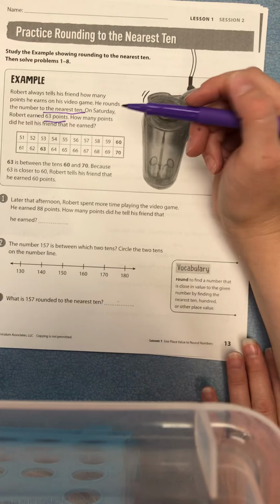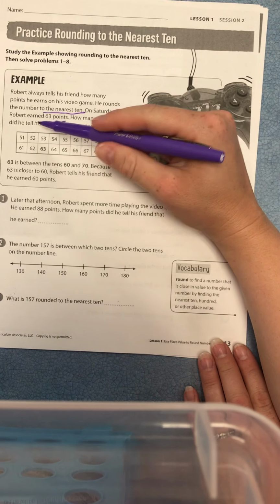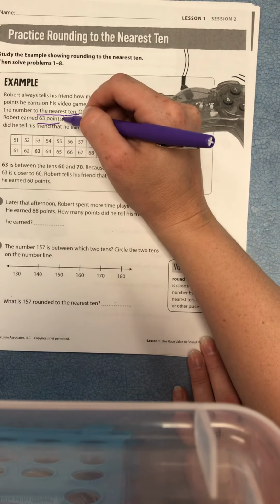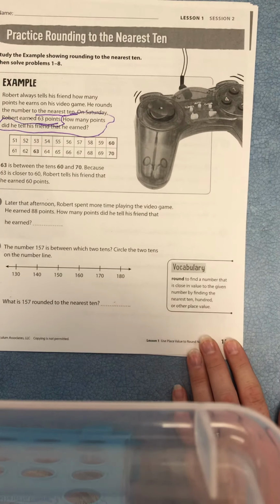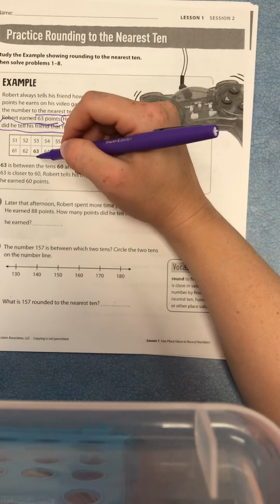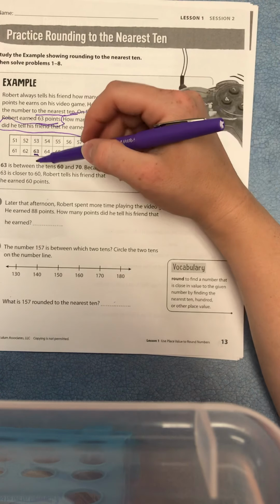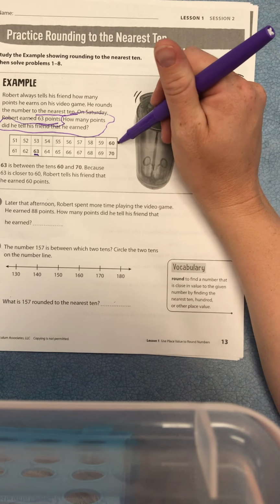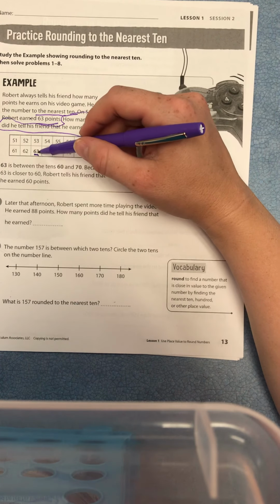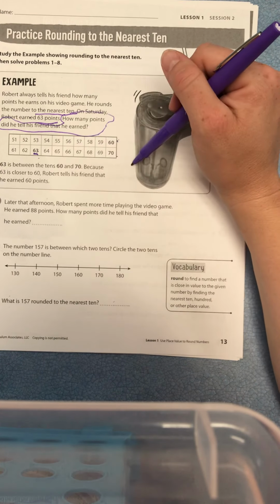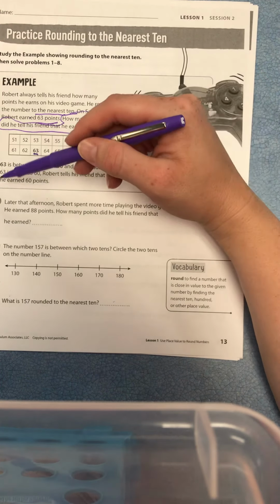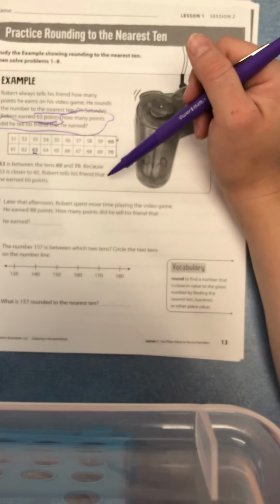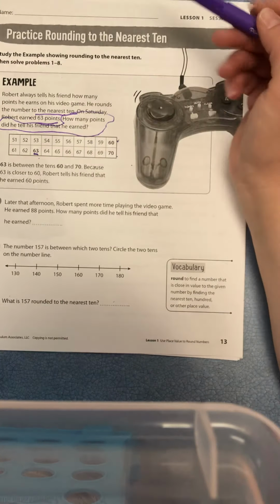The question says, how many points did he tell his friend he earned? So I'm looking for this question right here. How many points did he tell his friends that he earned if he's rounding it to the nearest 10? So we look here, 63. Okay? 63 falls between 60 and 70. So is it closer to 60 or is it closer to 70? Because 63 is closer to 60, Robert tells his friends that he earned 60 points.